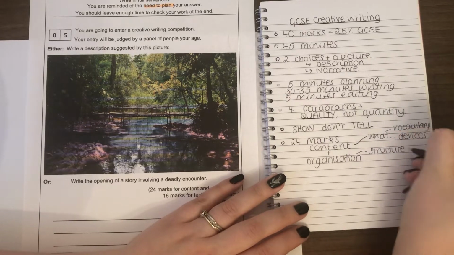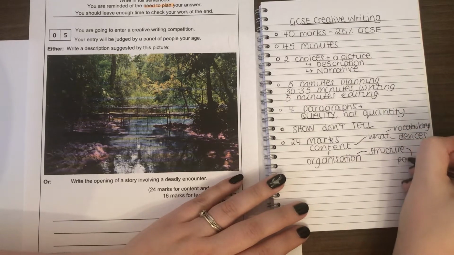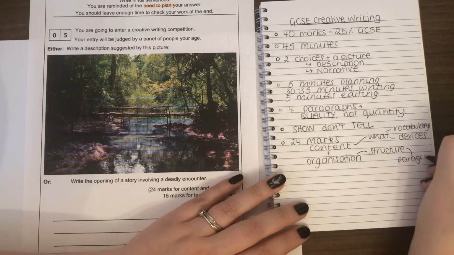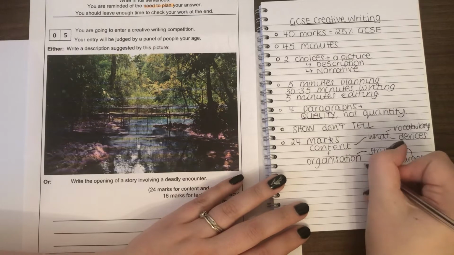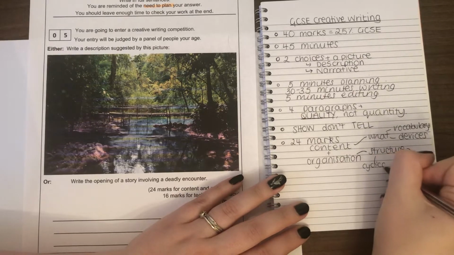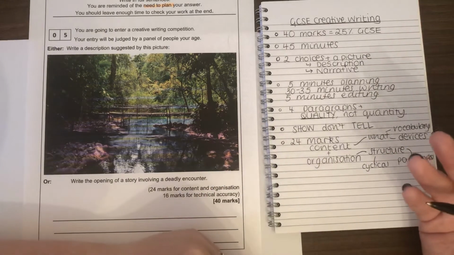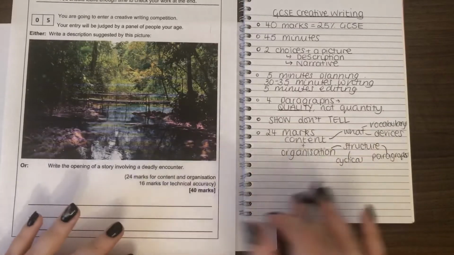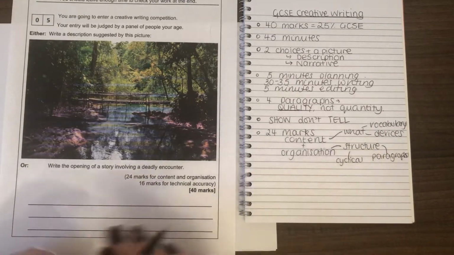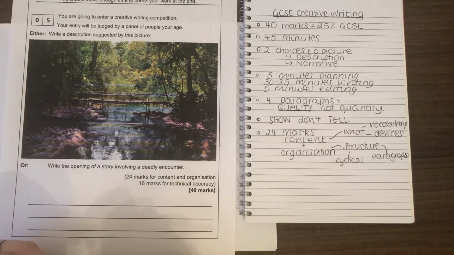So, for example, have you used paragraphs? That will be marked in that question. We've done a lot on different narrative structures. For example, in this one, you might use a cyclical structure. So you might start somewhere and go back to it at the end. That would be included in the marks for your content and your organisation.